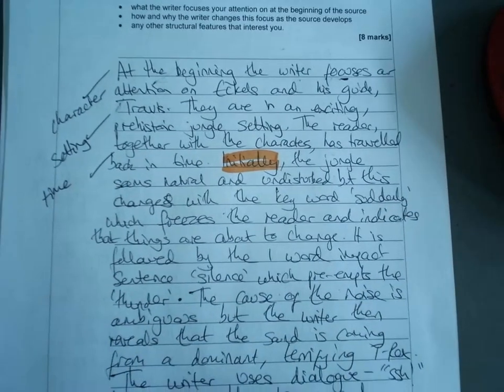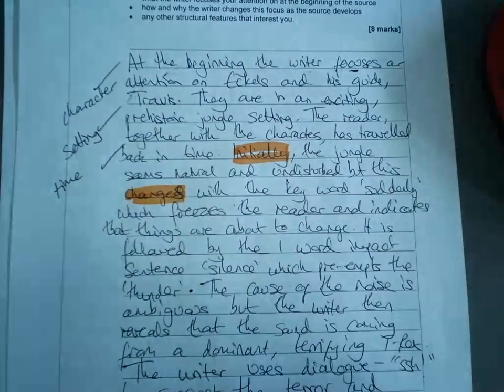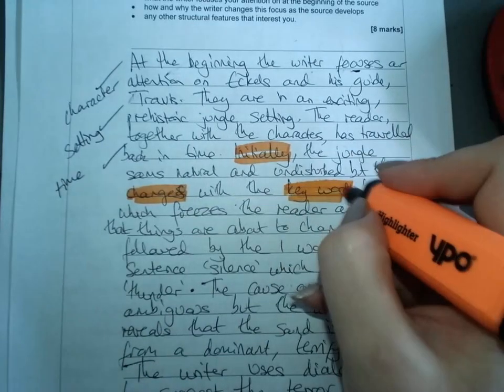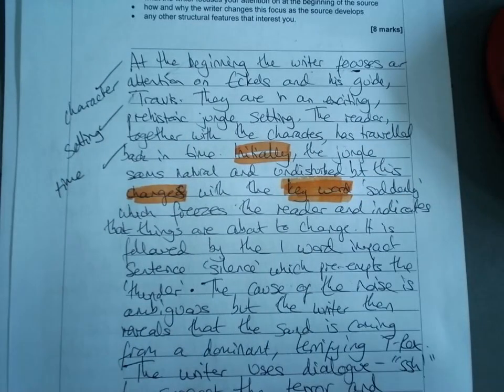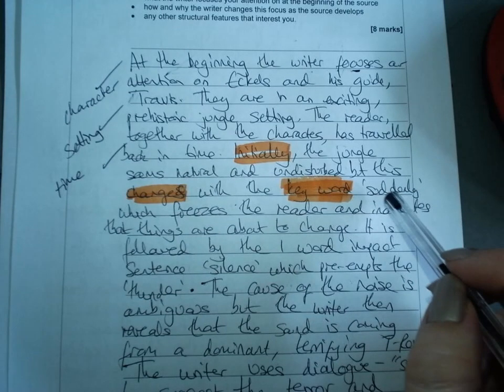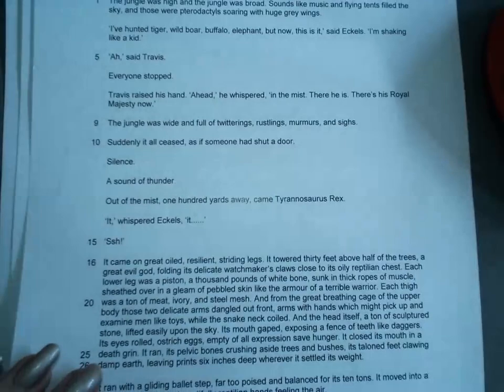Initially the jungle seems natural and undisturbed, but this changes, another good structural term to use, with the key word suddenly. Now lots of my students end up talking about language in this question, so I was a bit wary about writing this, but as long as you're not zooming in on the meaning of suddenly, it's fine to put examples and it's fine to say that structurally there is a word that is pivotal, that from that word onwards, there's a change, there's a shift.